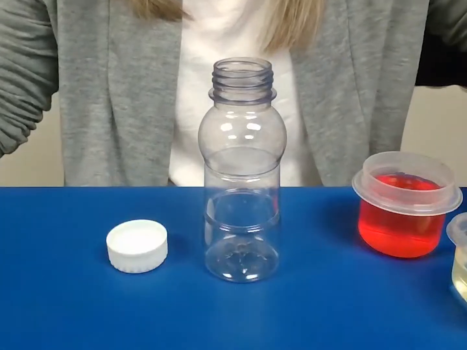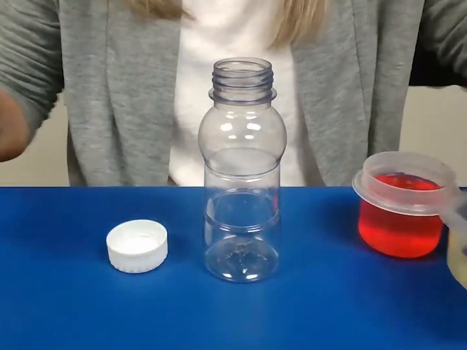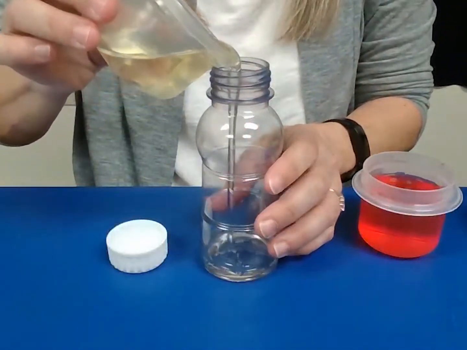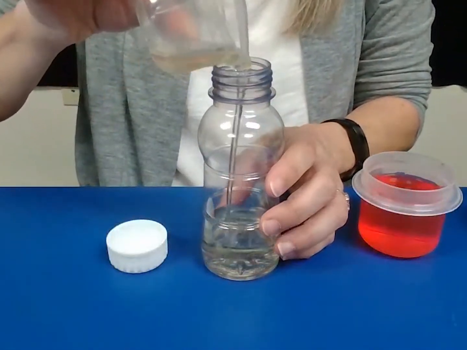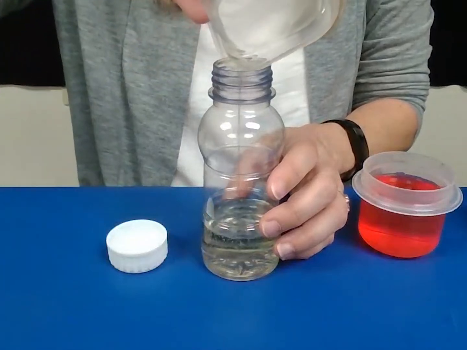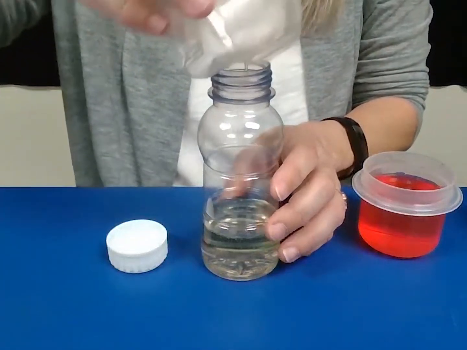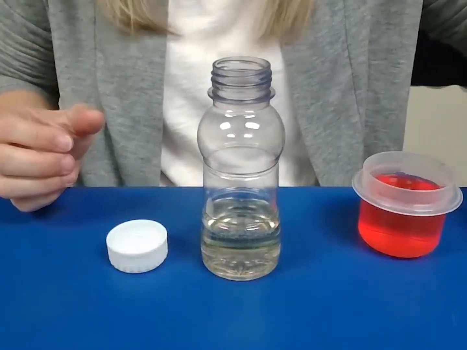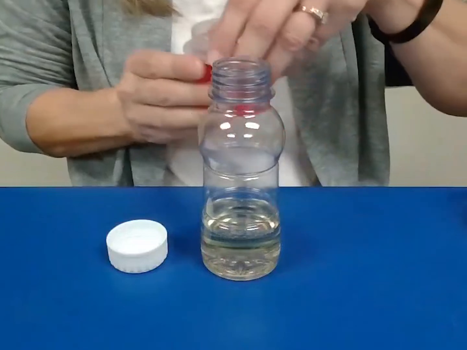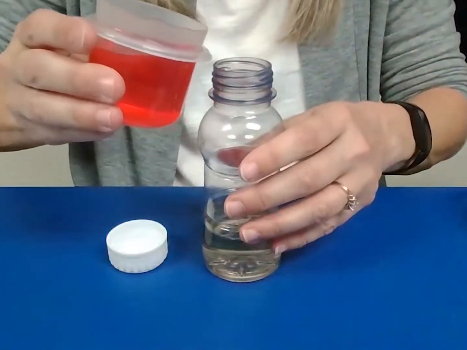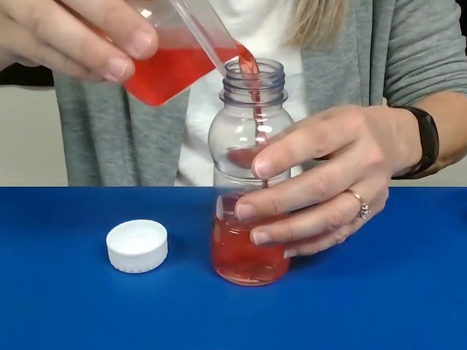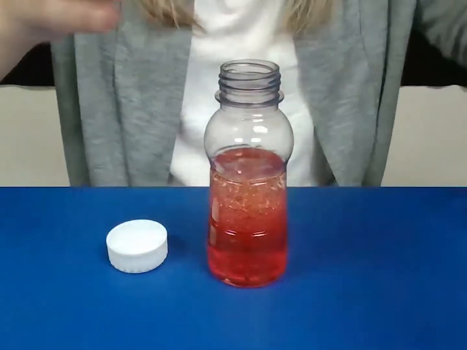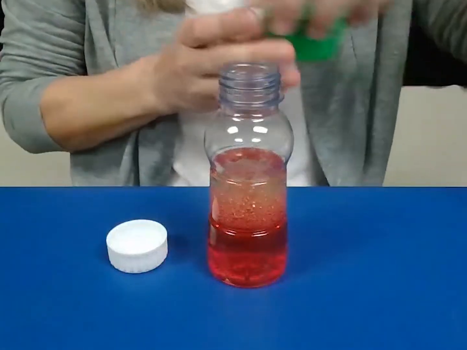So here we go. I'm going to add the vegetable oil first. I'm adding the water second. And the corn syrup last.